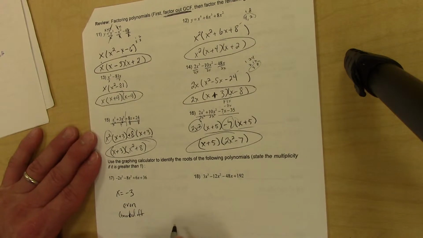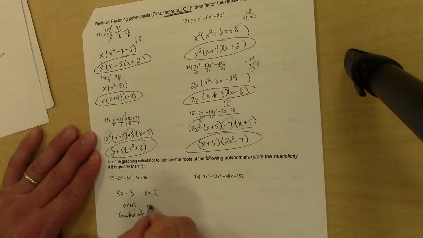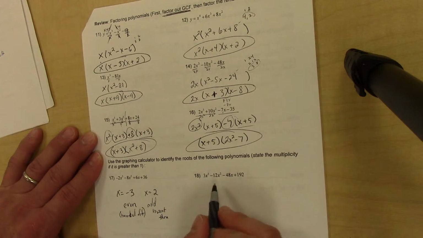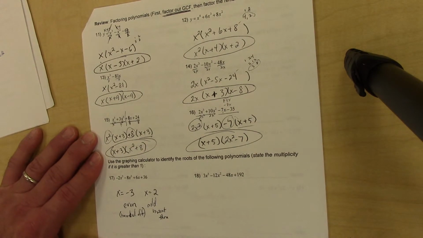Okay, I bounced off it. And then I also get x equals 2, which was odd because it went through. Okay. Try number 18 a second, plug that into your decimals calculator, and you will see the answers. Pause maybe for a second, come back.